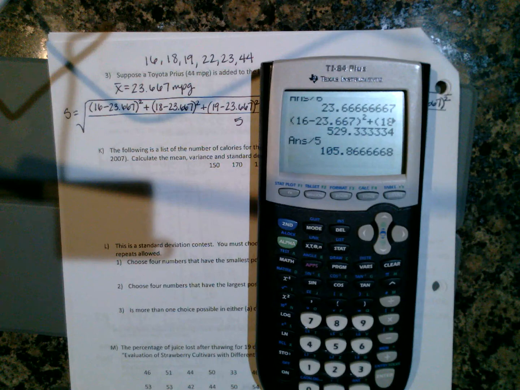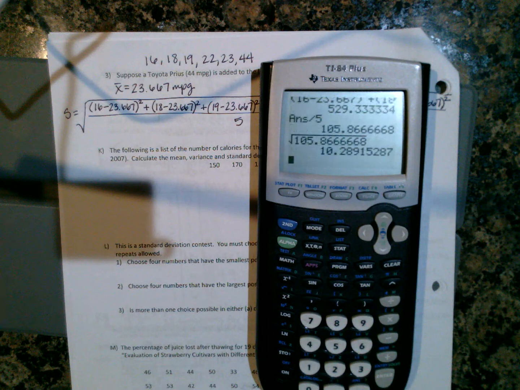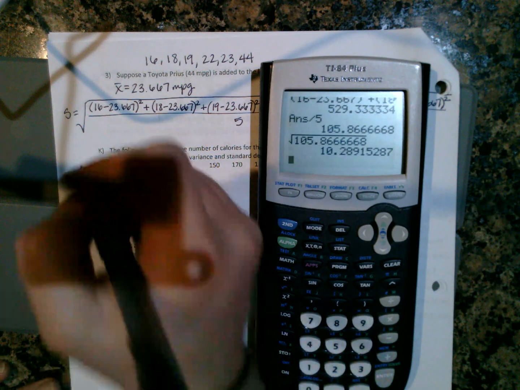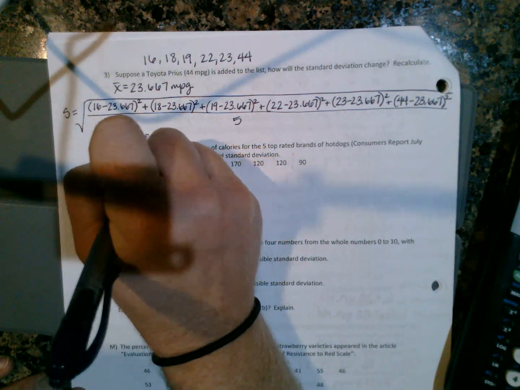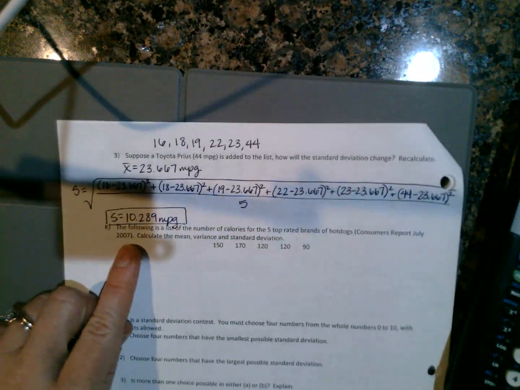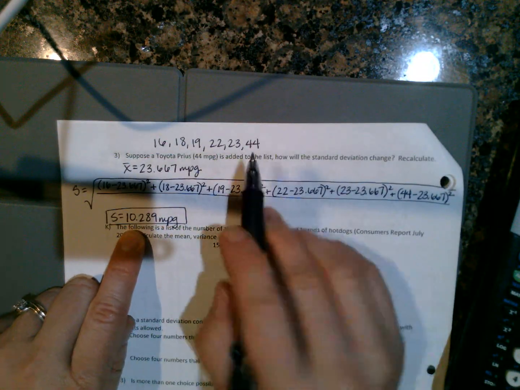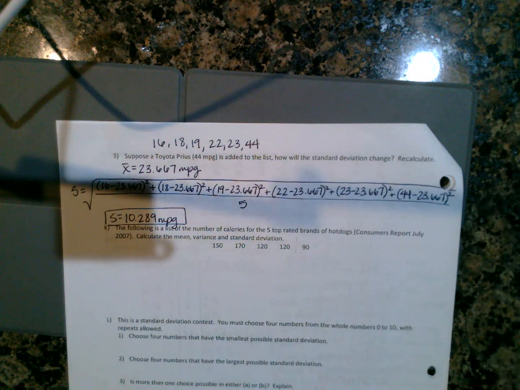Okay, that's what we call our variance, and then we're going to take the square root of that number to get 10.289. So our standard deviation is 10.289 miles per gallon. Compared to our previous standard deviation of 2.881, we can see that our standard deviation has increased quite significantly because of that outlier, drastically increasing the spread of our data. Okay.